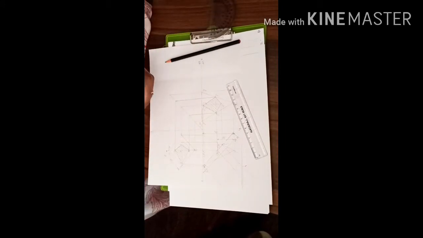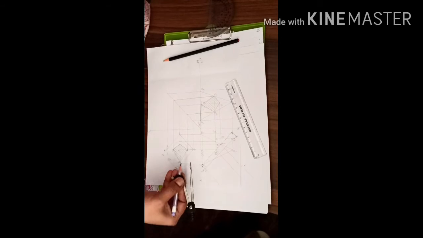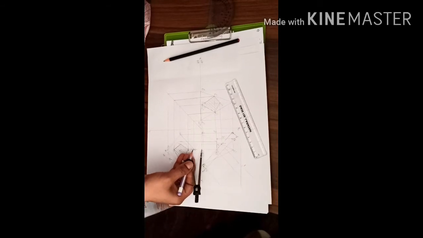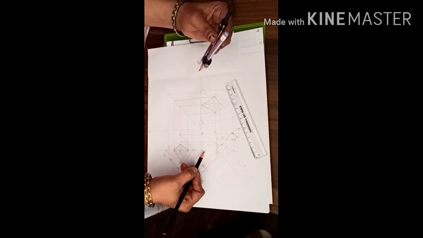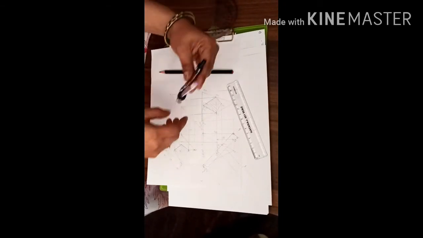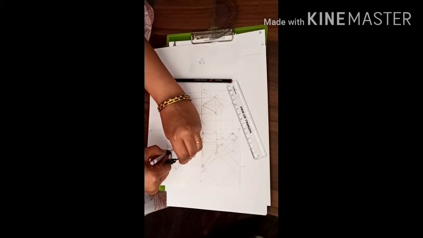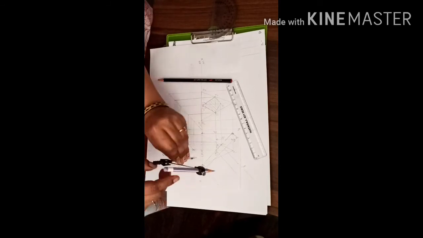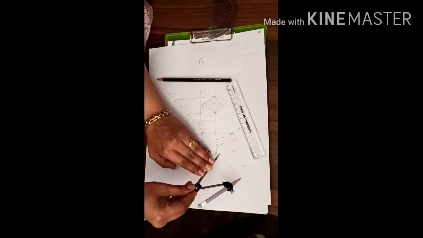Similarly, we follow the same procedure for tracing the other 3 points. Now from here, this is the point 2 dash. From here I will measure the distance to 2. Again from this line 2 dash I will cut.